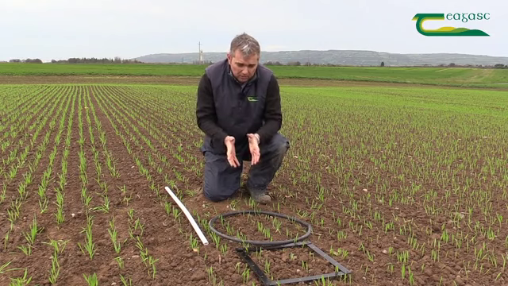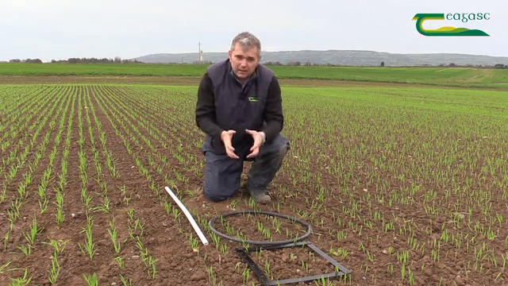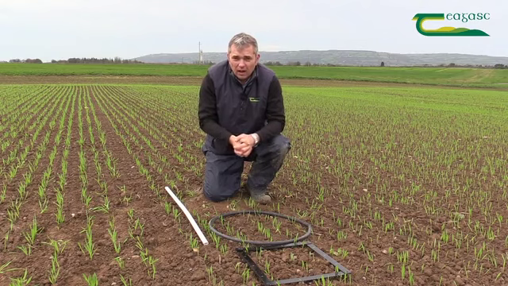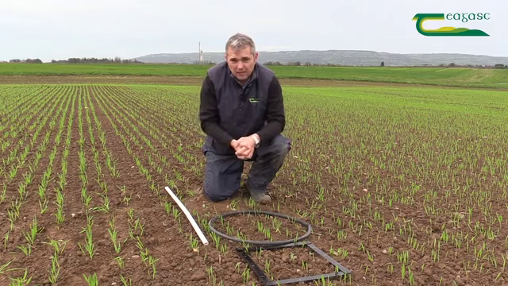So when I've done the plant count, I now know what I need to do with this crop going forward. I'll also know what seed rate I need to sow in this field next year and the year after, because I'll have the establishment rate.